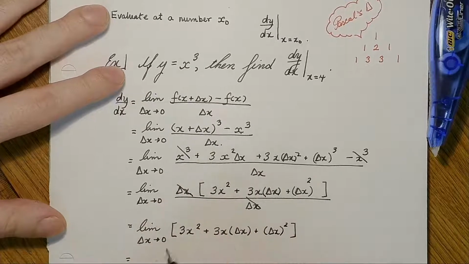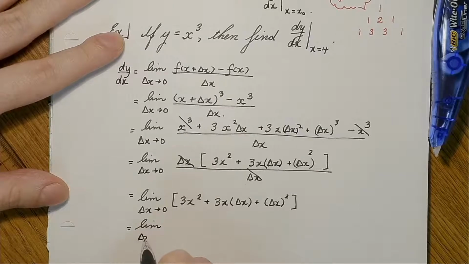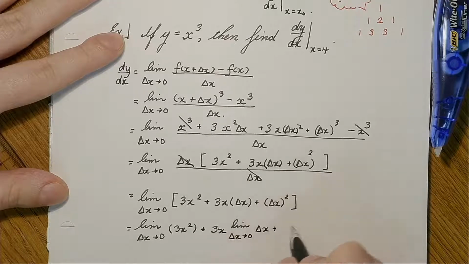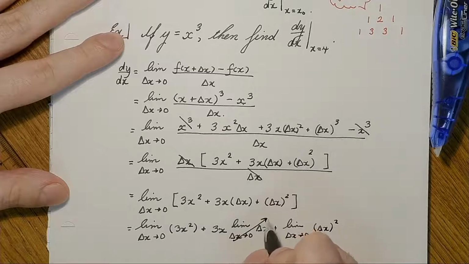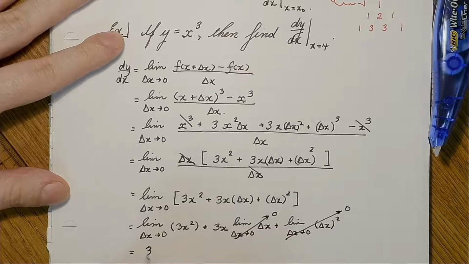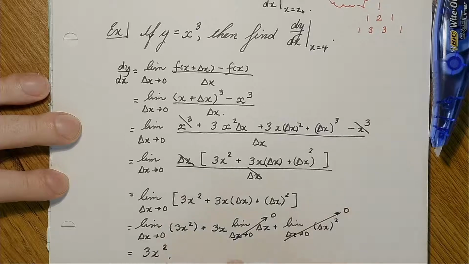Applying the limit to each of these, this goes to 0, this goes to 0, and we're just left with 3x squared. So that's the derivative.